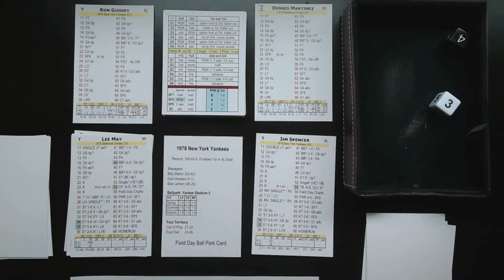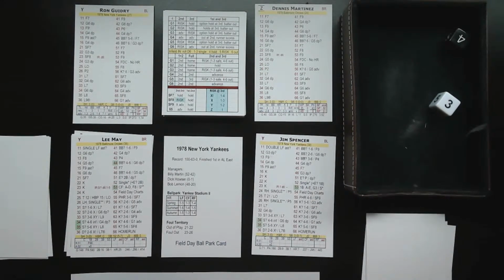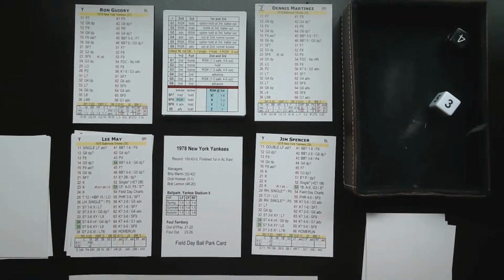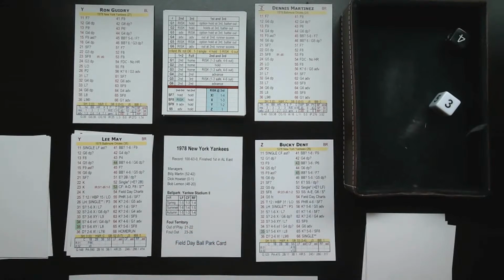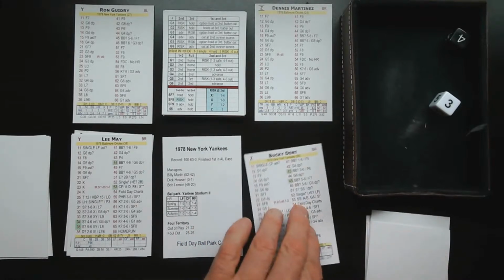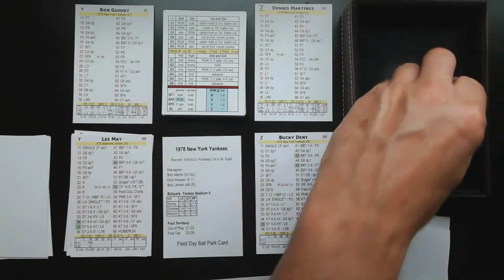Jim Spencer, the batter, and it's going to be a 43 result and 3-6, a walk. Martinez 3 across the board. So there, the pitcher ratings come into play as Spencer watches ball 4 go wide, trots down to first base.